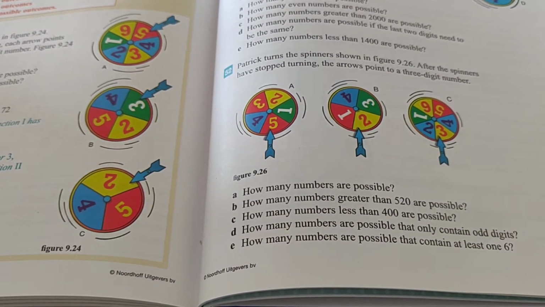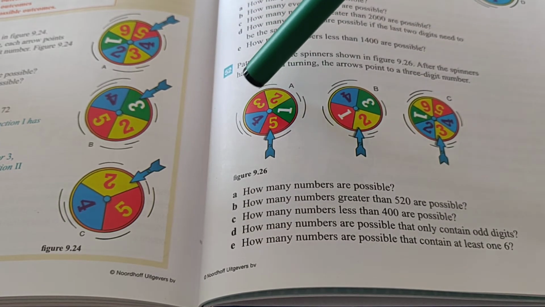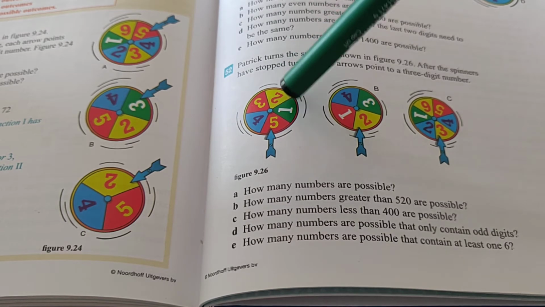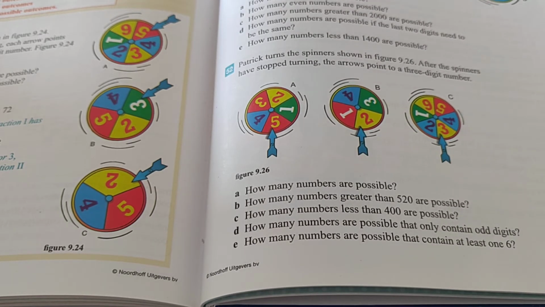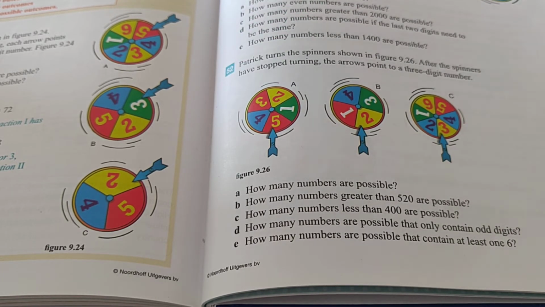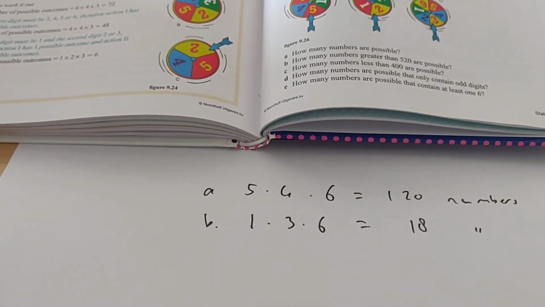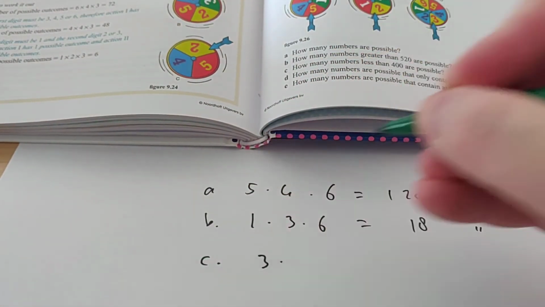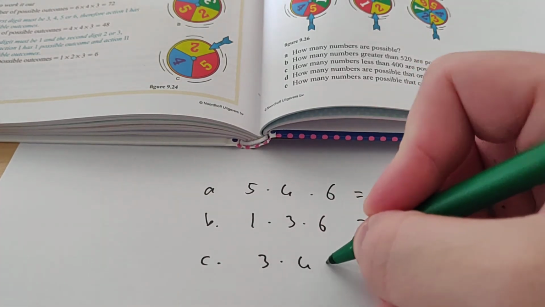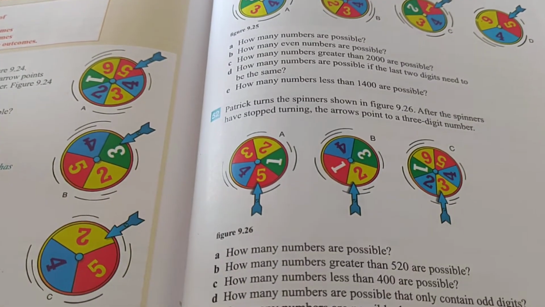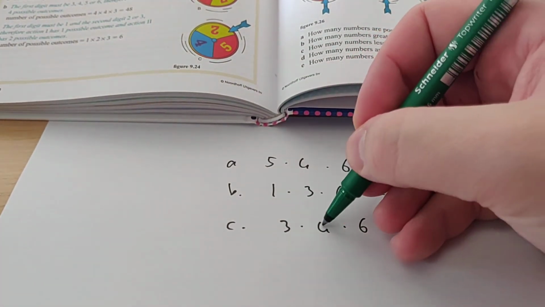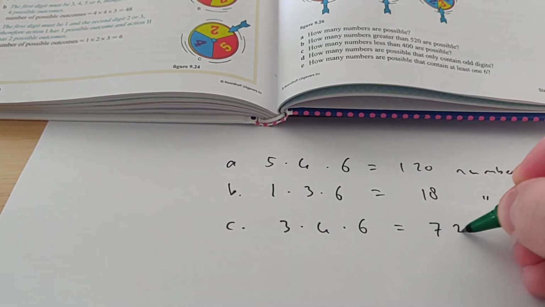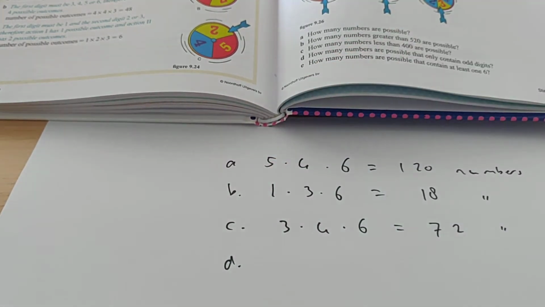Exercise C. How many numbers less than 400 are possible? So it needs to be less than 400. So that means that the first digit must be a 1, 2, or a 3. Because if it's a 3, it does not matter what you put next to it. It can never be more than 400. Right? It's going to be 300 something. So the first digit has to be 1, 2, or 3. So we have 3 possibilities there. And for the other spinners, it doesn't matter. So it's just the number of things that are on there. So 4 and 6. So that's why I write down 4 and 6. This is going to be 12. 12 times 6 is 72. 72 numbers is what you can make for exercise C.